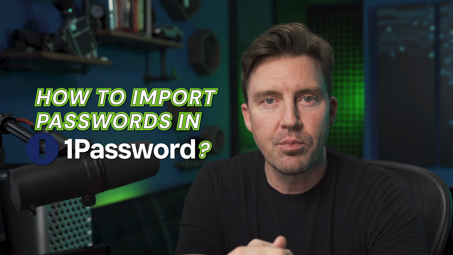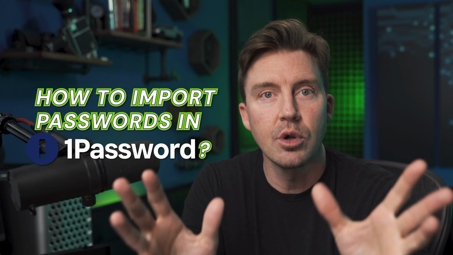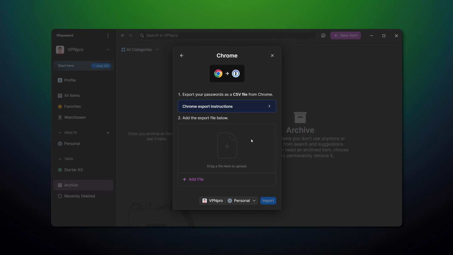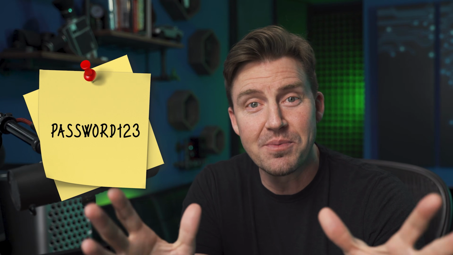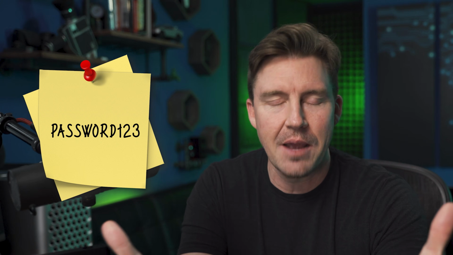What's more important is importing passwords into your brand new empty 1Password vault. This is an essential step, as you shouldn't retype every password by hand unless you've been using pen and paper to store your passwords before. Then there's no escaping the typing hell.